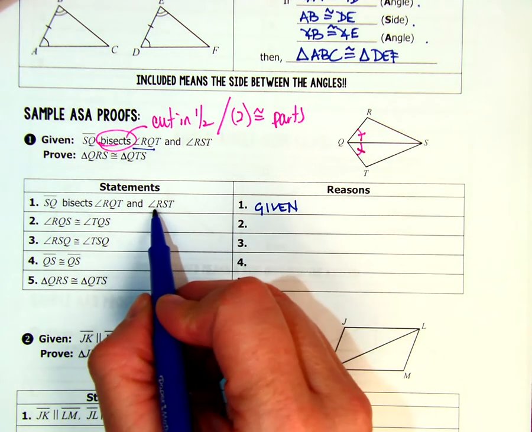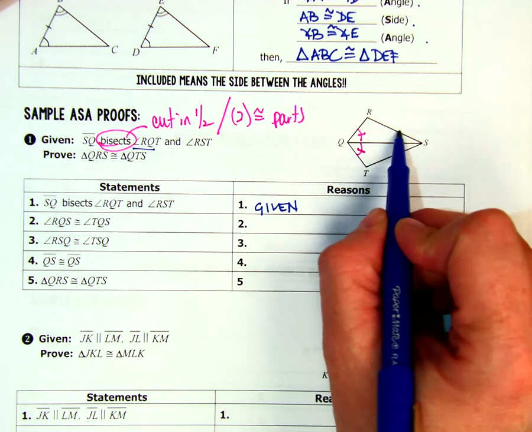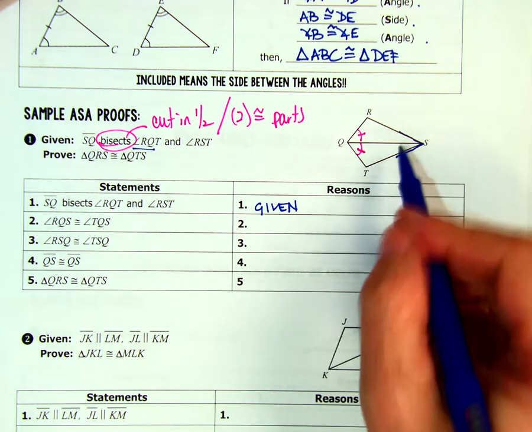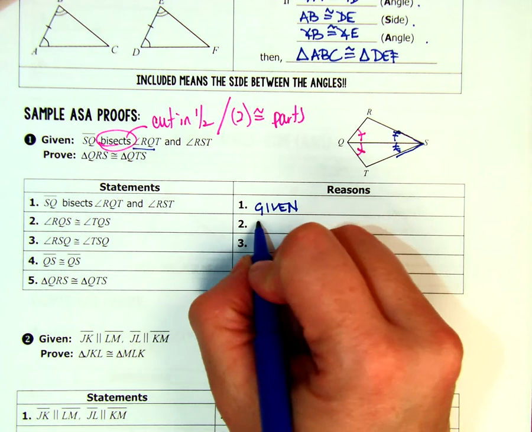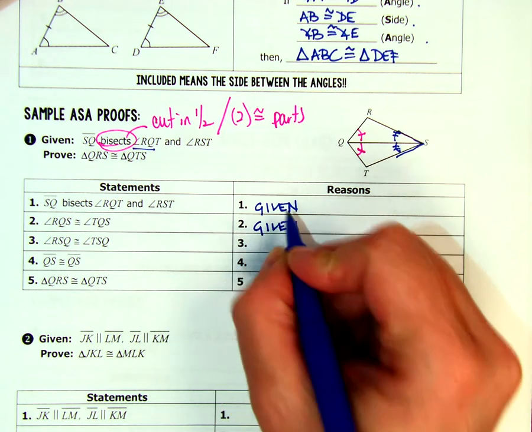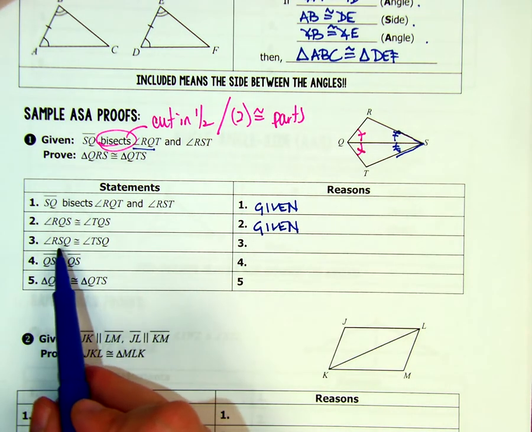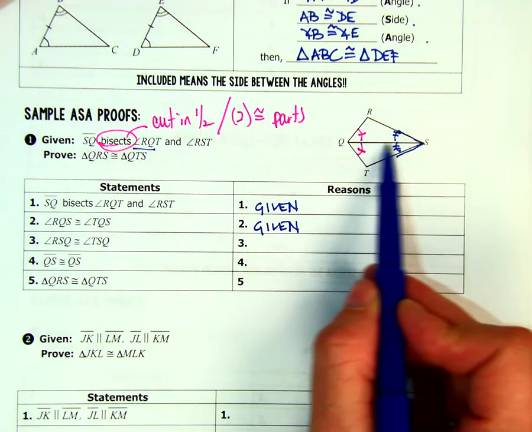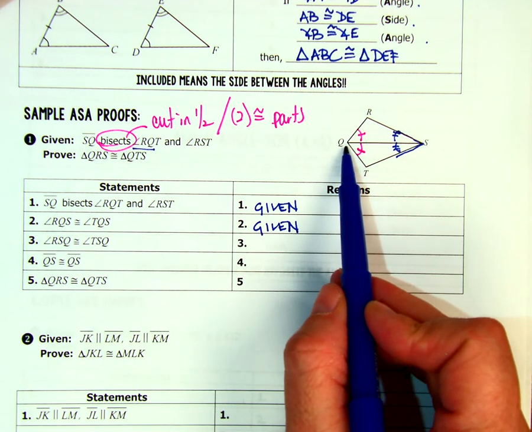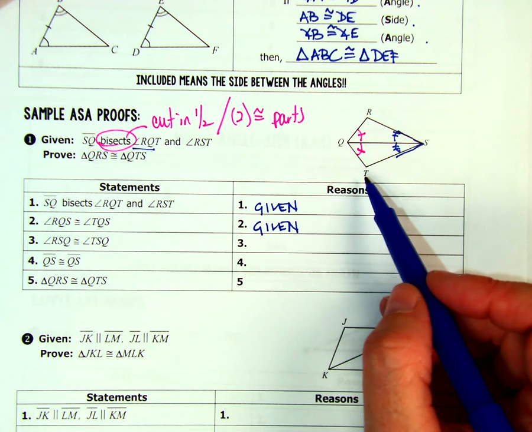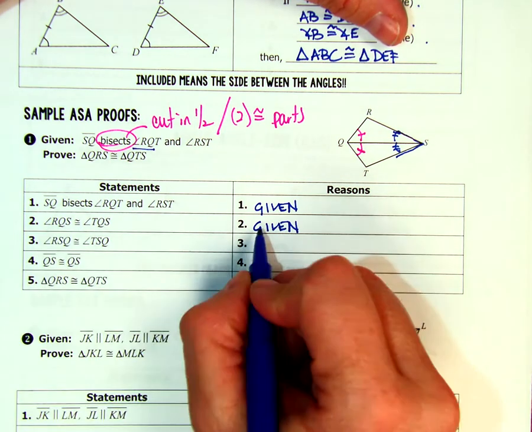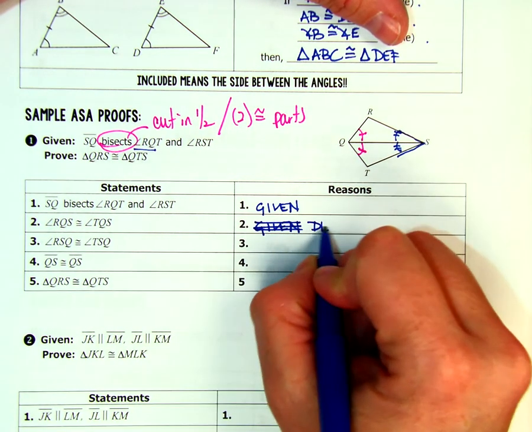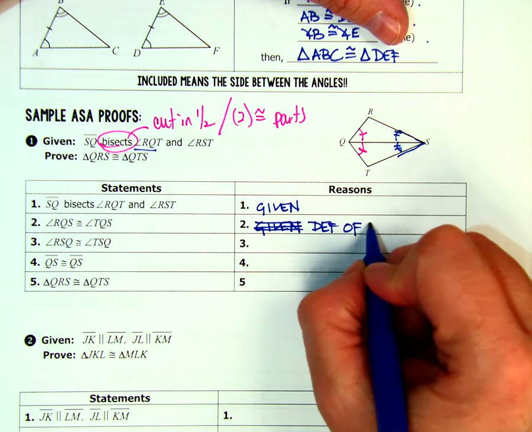And it's also bisecting angle RST, which is that angle. So I know this angle is also being bisected, or cut in half. So that was also given. I know that angle RSQ is congruent to angle TSQ. Something's wrong here. This was not given. This is because of the definition of bisects. Sorry, getting ahead of myself.